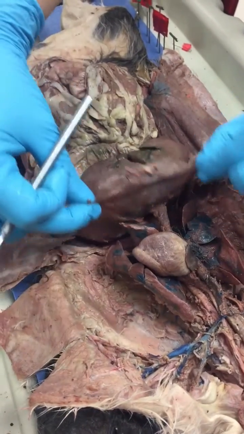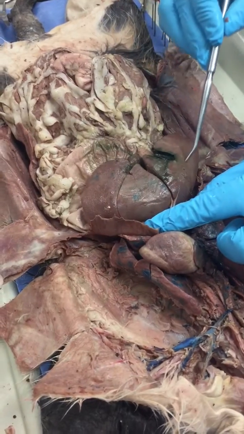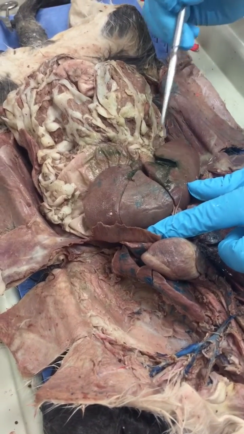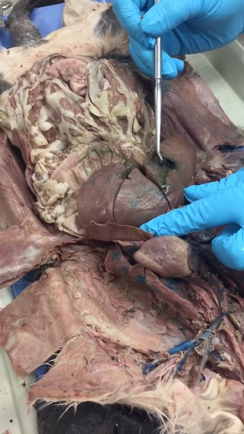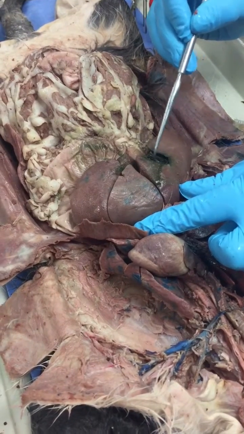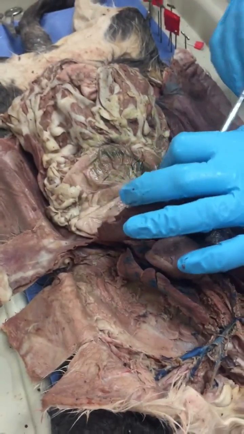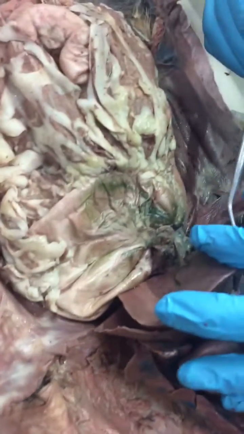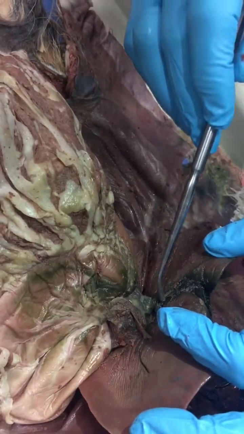Under the diaphragm, we have the liver. All of this is the liver. Under the liver, you will find the gallbladder. The gallbladder is the structure that stores bile. Under the liver, all this green structure that you see is the gallbladder.